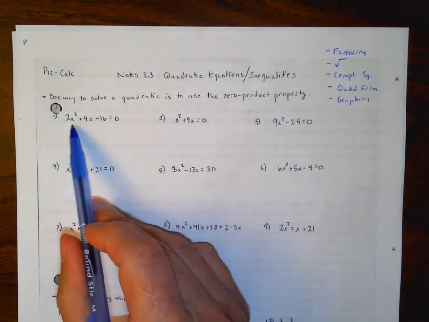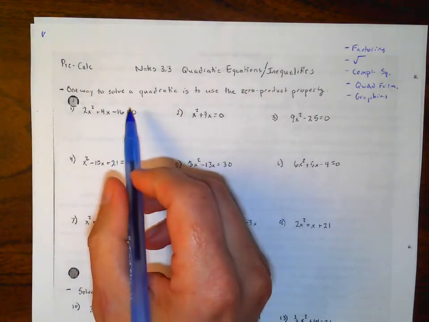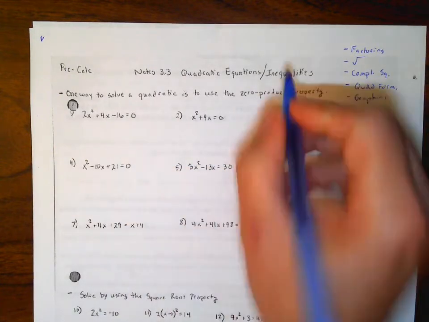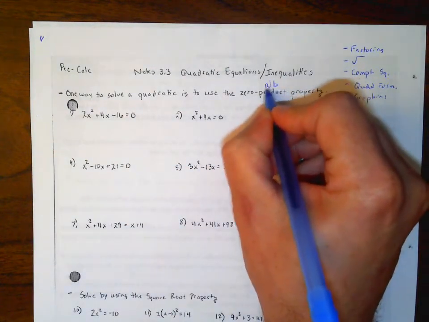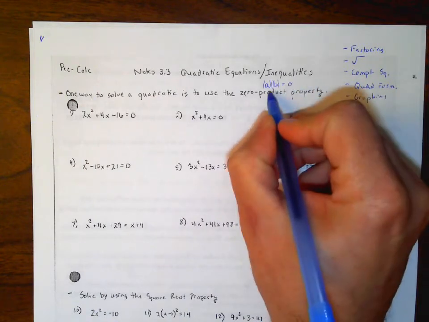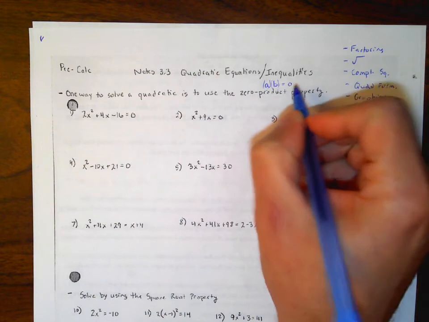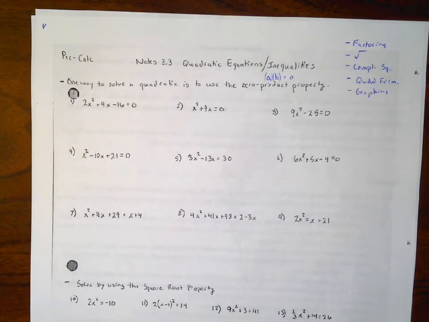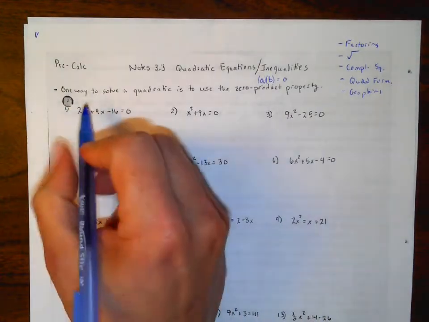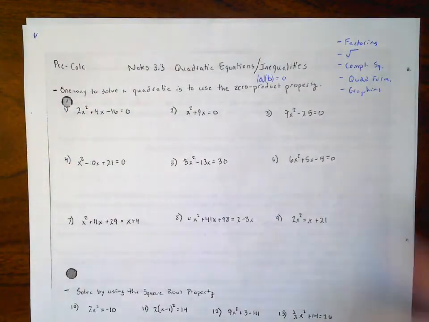Okay, so in this quadratic, this is to do it by factoring using the zero product property, which basically says if I have two things that are being multiplied together, two factors, and that's equal to 0, I know that one or the other or both have to be equal to 0. One of them has to be a 0 for the whole thing to equal 0. So the way we do this is we factor this. You did this back in Algebra 1 and Algebra 2 as well.